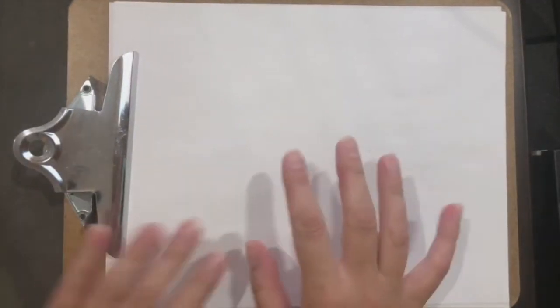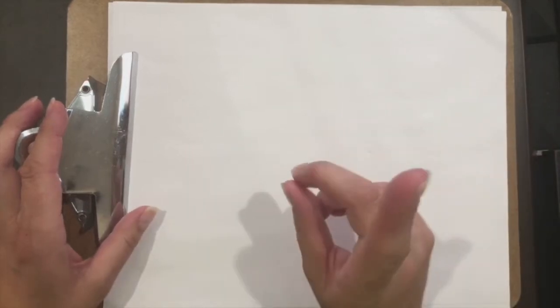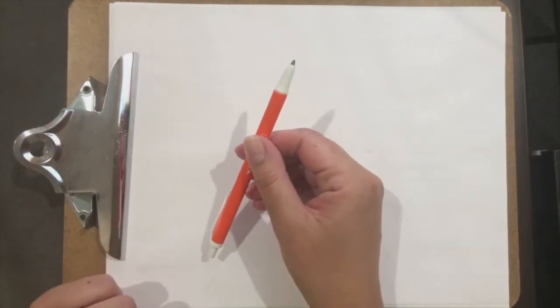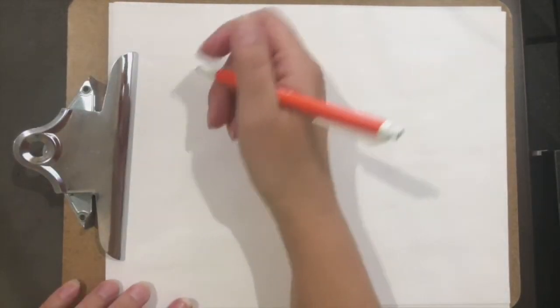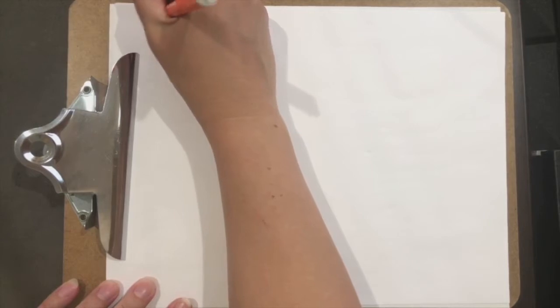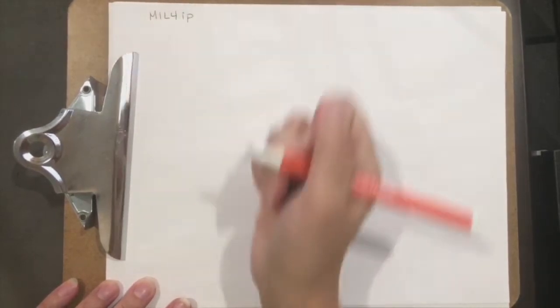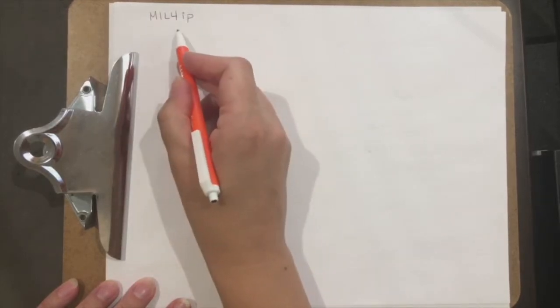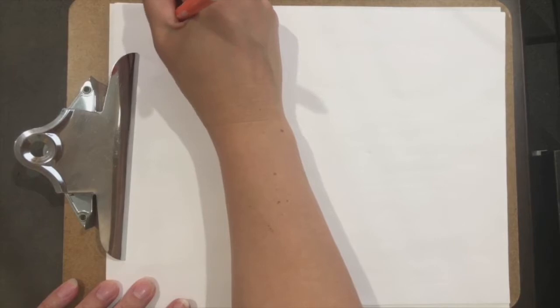For the purposes of this video, I will be using a blank sheet of white paper in the landscape orientation. That is because it works better for the video camera. I'm also going to be using pen because it shows up better on camera. All right, let's get started. In this lesson, we're going to be working on Module 1, Lesson 4, Independent Practice. So label the top with the module, lesson, independent practice, and please put your name.